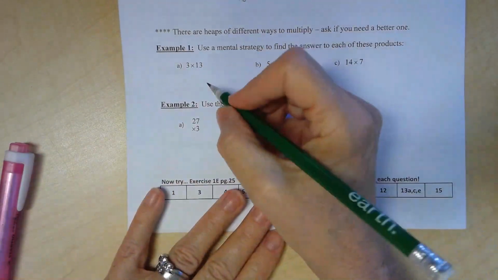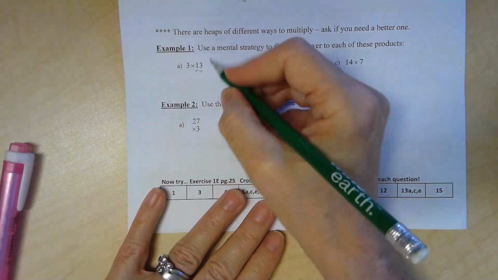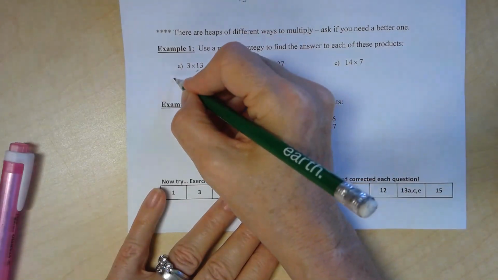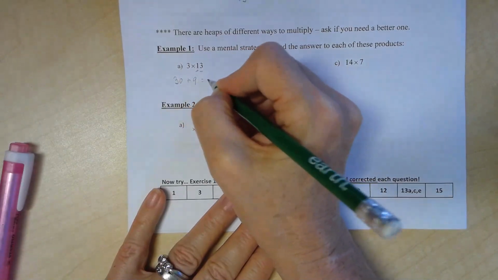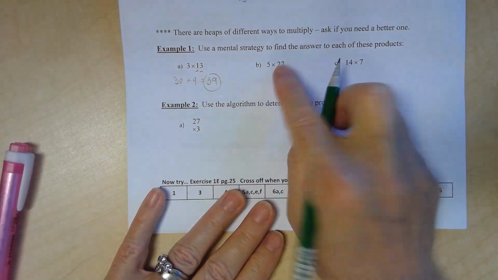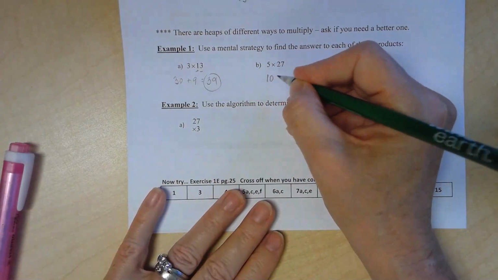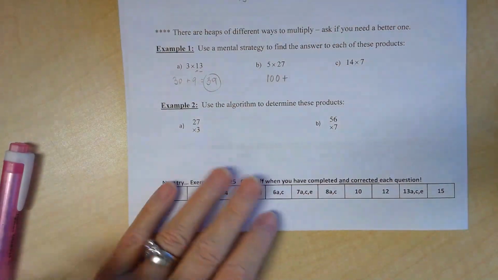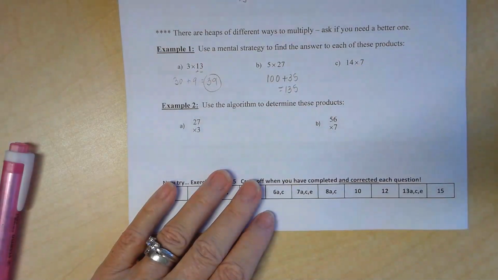Okay, so my mental strategy is to break this up into a 10 and a 3 like we did yesterday. So this is a 10 and a 3 and say 3 times 10 is 30 and 3 times 3 is 9 and so that's 39. Or this one, 5 times 20 is 5 times 2 plus an extra 0, so 100, plus 5 times 7, which is 35, so 135.